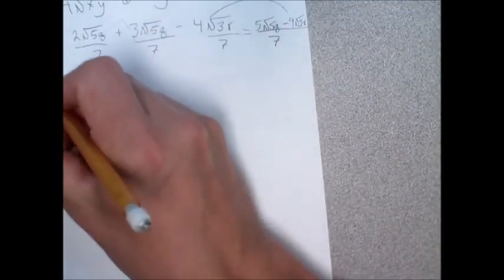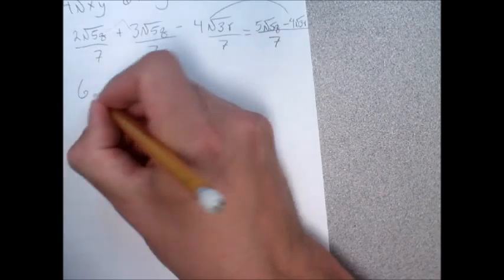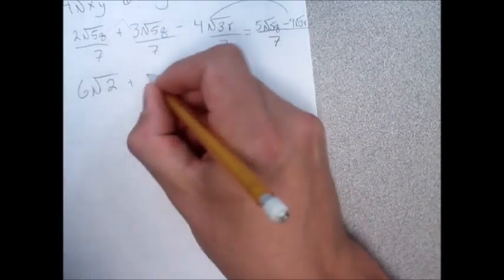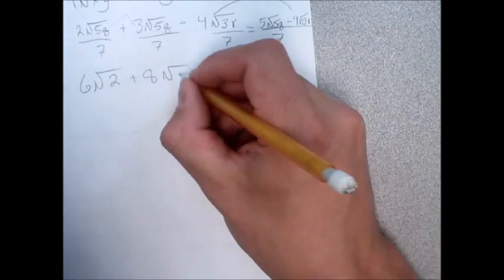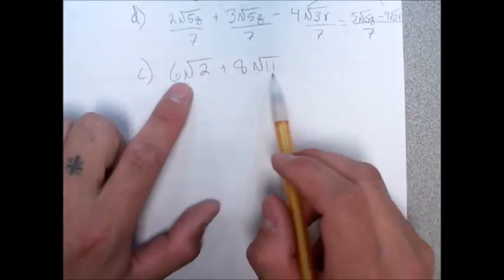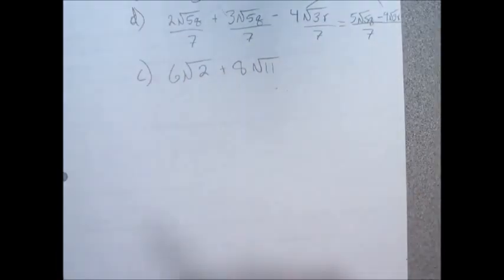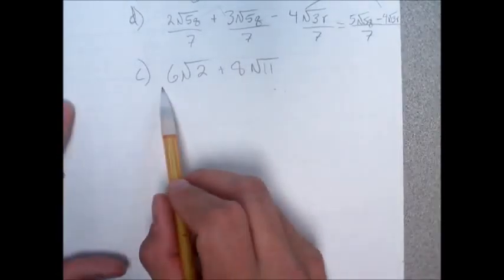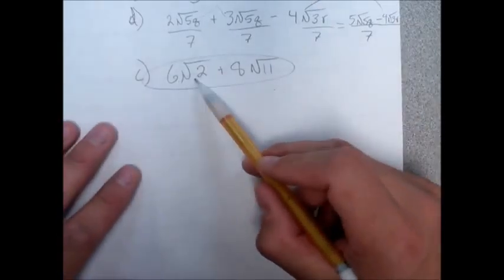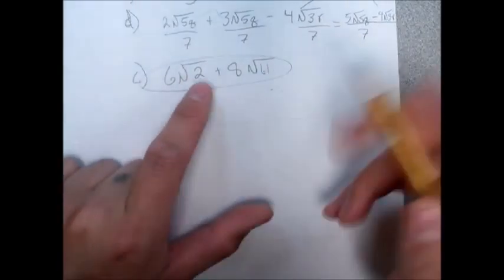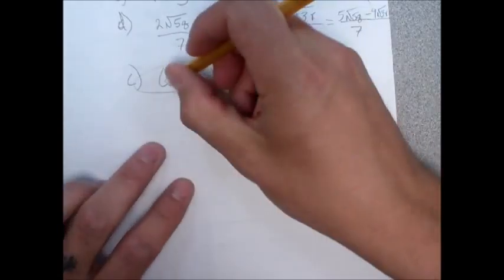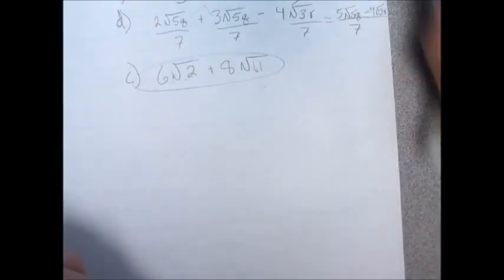That was D, sorry. This one is C. I skipped it. 6 square roots of 2 plus 8 square roots of 11. Because there's no common last name, I cannot combine these two things. Cannot. Okay? So this is actually in simplified form. I wouldn't rewrite it. I would just write it down and circle it, really. 6 square roots of 2 and 8 square roots of 11 do not have the same last name. I cannot combine them simply just because they're radicals. They have to have the exact same thing underneath their radical symbol.